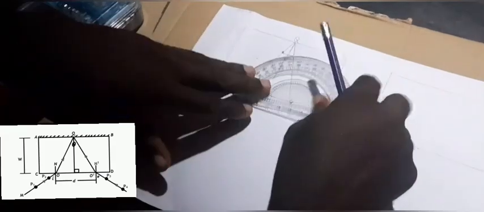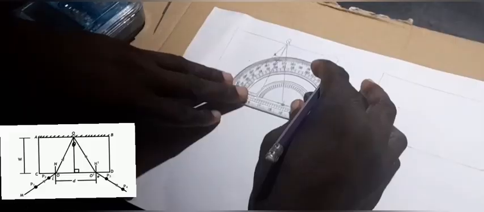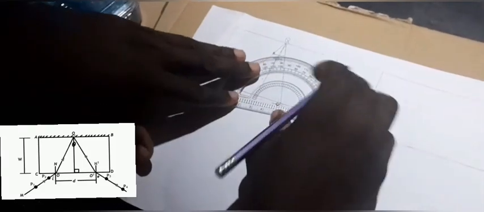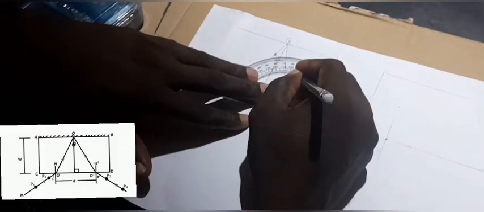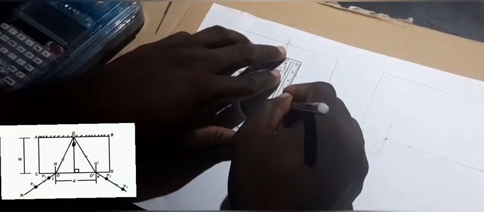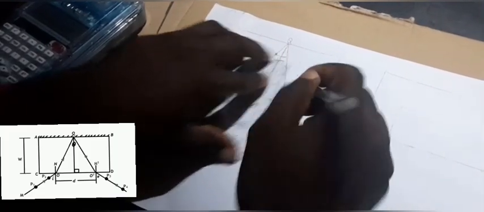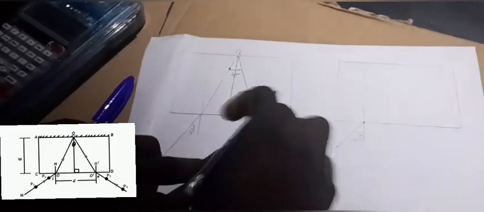At this point, I'm going to draw a normal here. So I'm going to draw a normal here. Align it at 90 degrees. So on this, draw a normal like this. Then from this, draw the same 30 degrees, because that's going to be the measure.